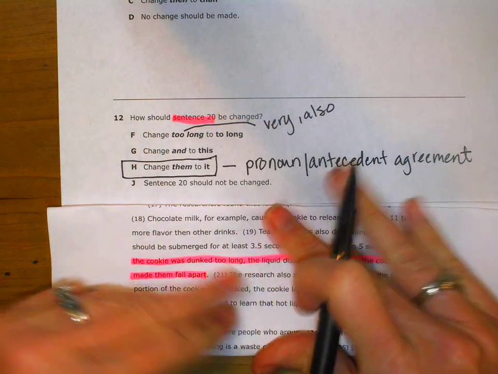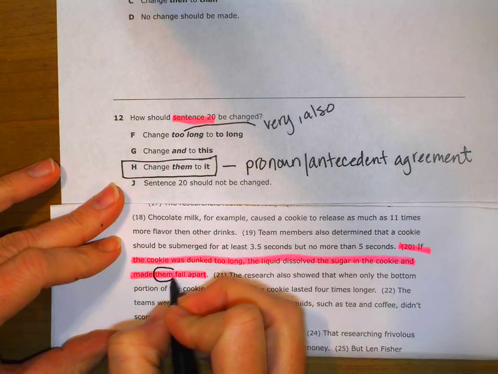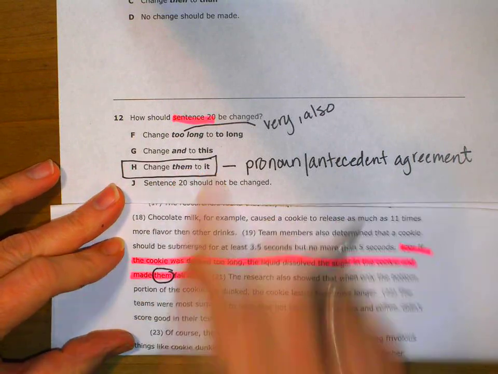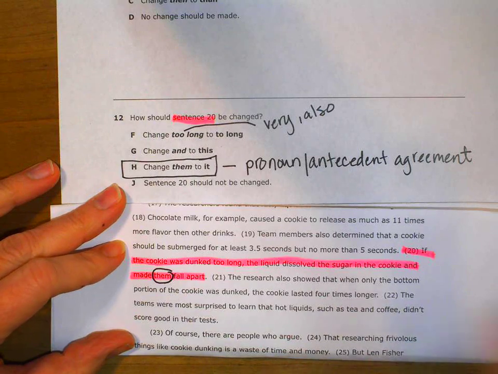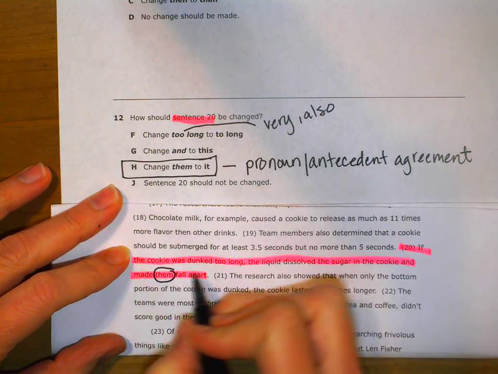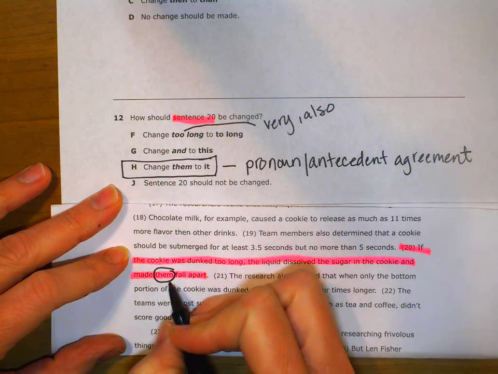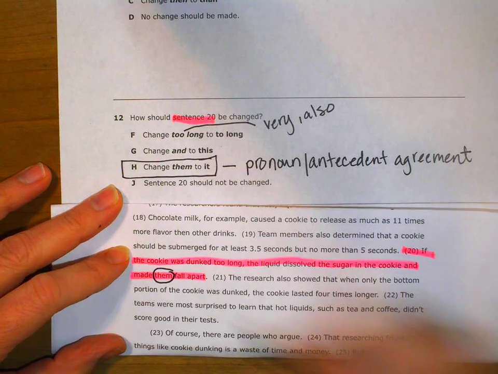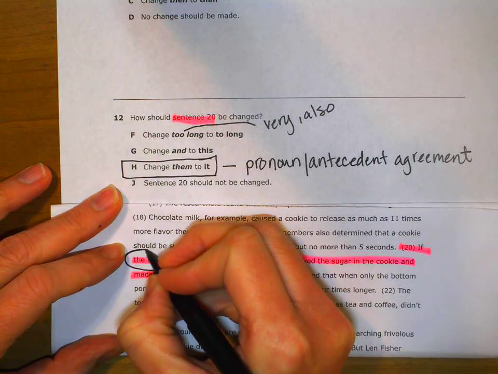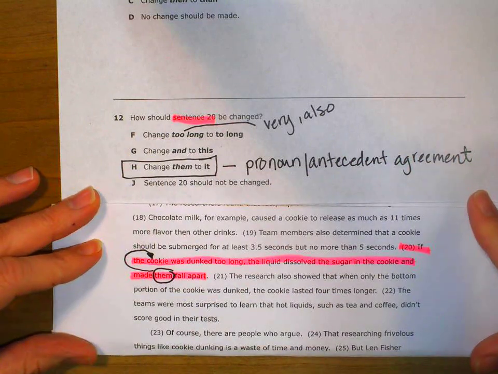So here's how I approach these questions. I'm going to circle them because it's telling me change them to it. So how I have to do this is I have to figure out what is them talking about. If the cookie was dunked too long, the liquid dissolved the sugar in the cookie and made them fall apart. What's falling apart? It's the cookie. Okay?